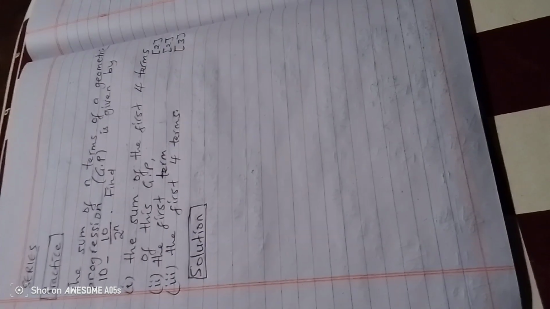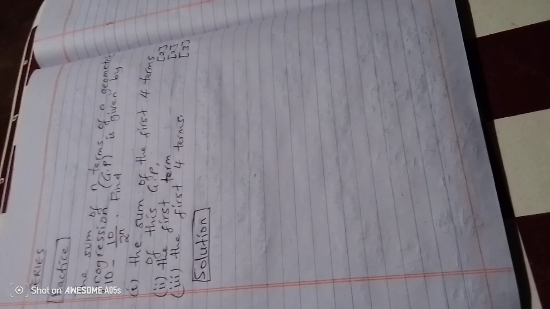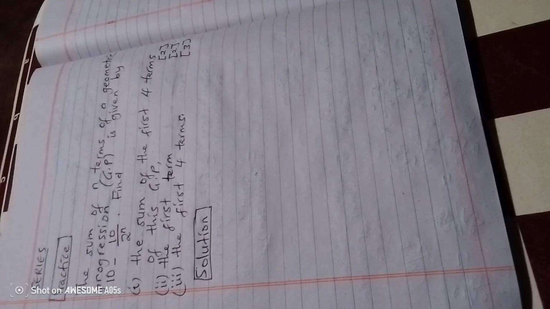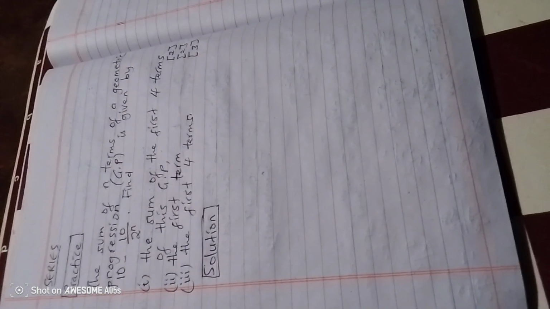So this is an exam question. It reads, the sum of n terms of a geometric progression, GP, is given by 10 minus 10 over 2 power n.